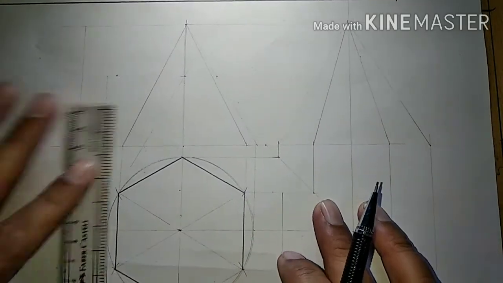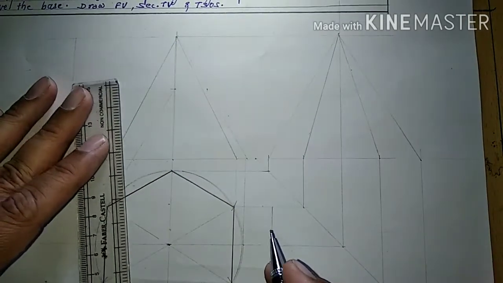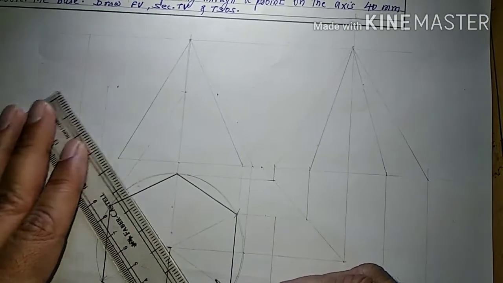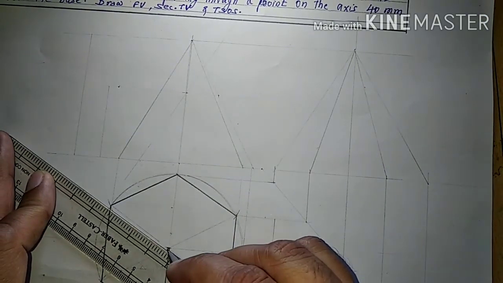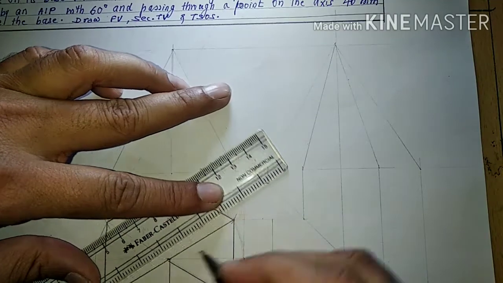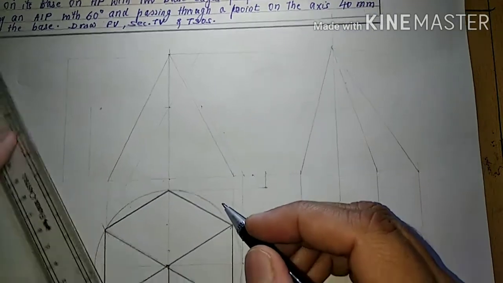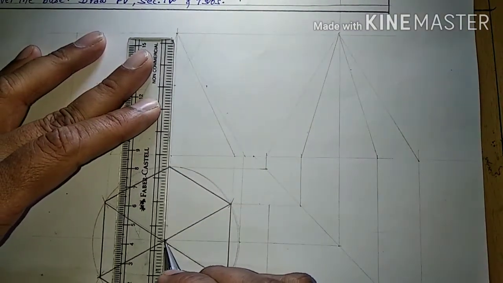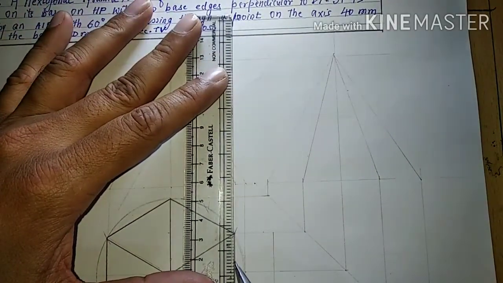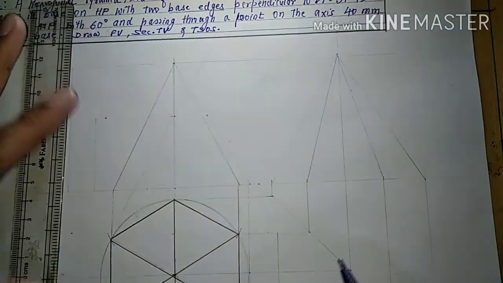This has to be drawn by construction line. Since it's a pyramid, all slant edges will come at the apex. From there we'll take all the points in upward direction and we'll get our points in the front view.